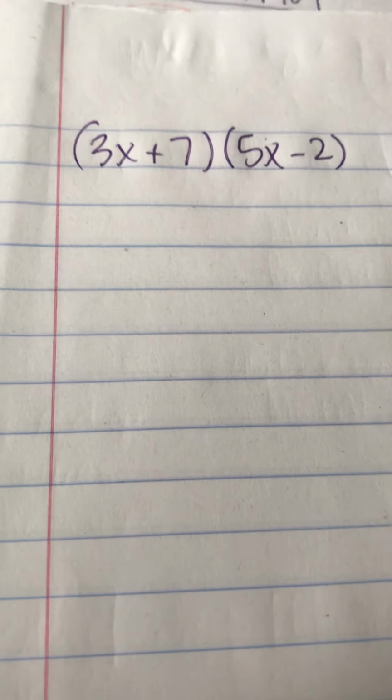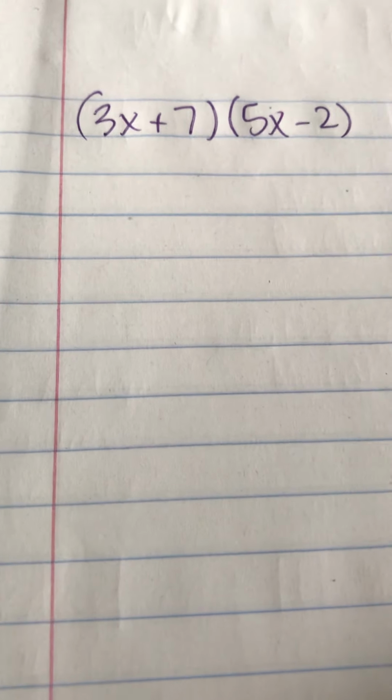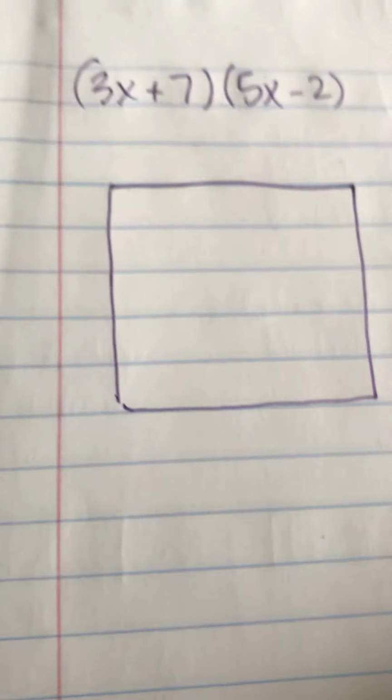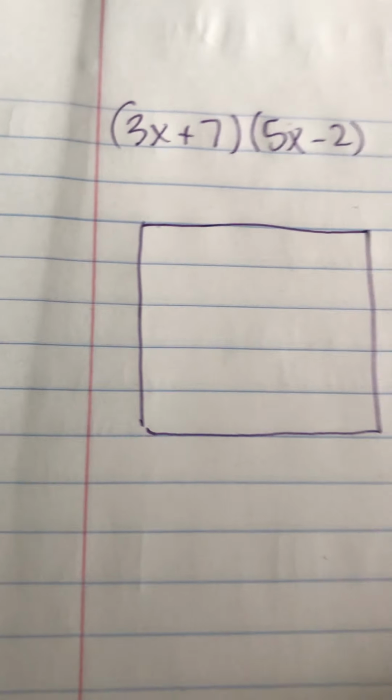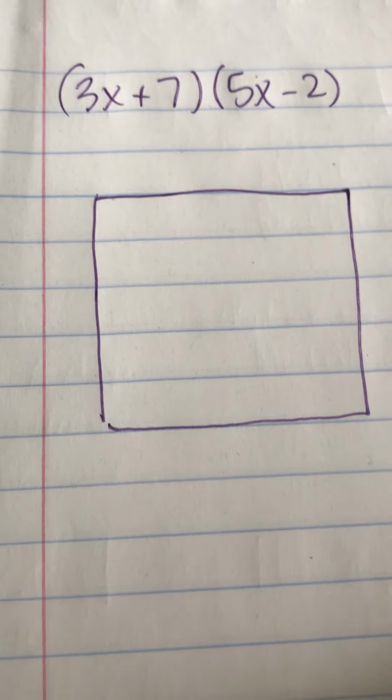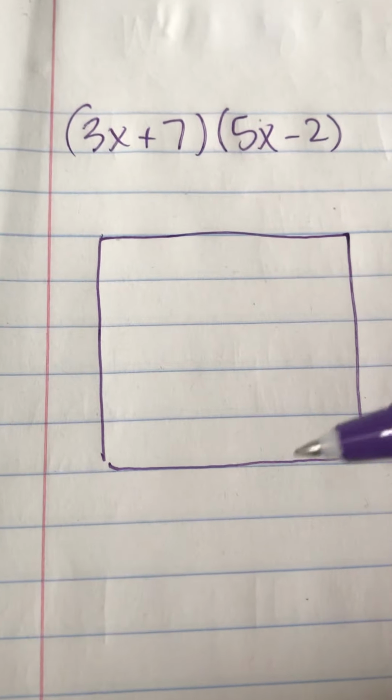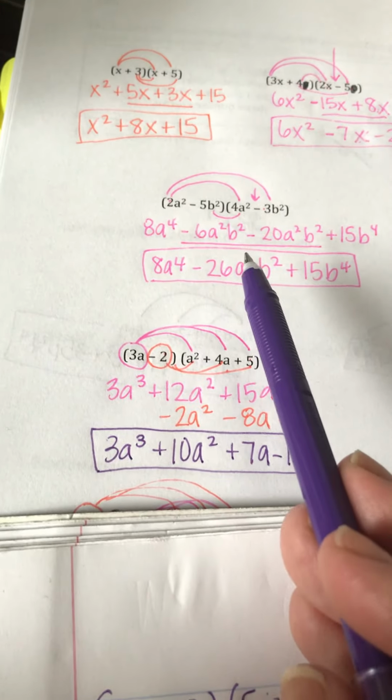Okay. Now, the other thing that I wanted to mention is that there is another strategy that you can use for these called the box method. You may or may not have learned the box method. You may or may not like the box method. It is not necessary, but if you prefer the box method over this, then you can use the box method.